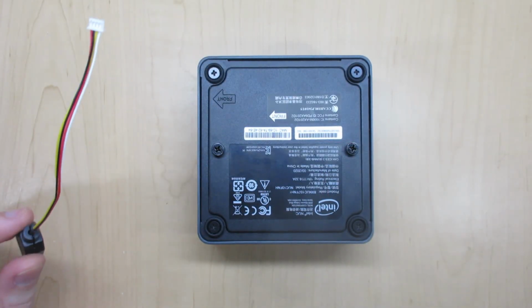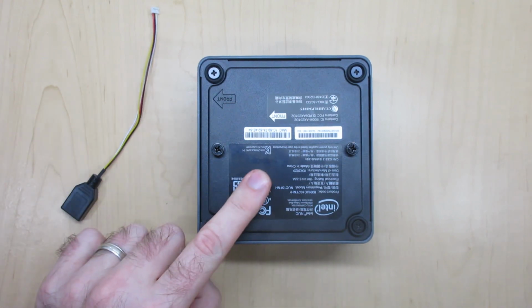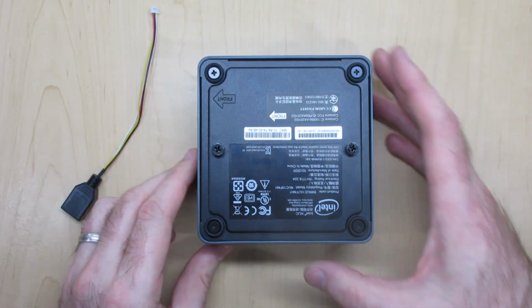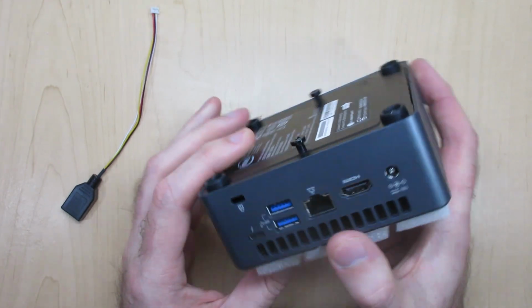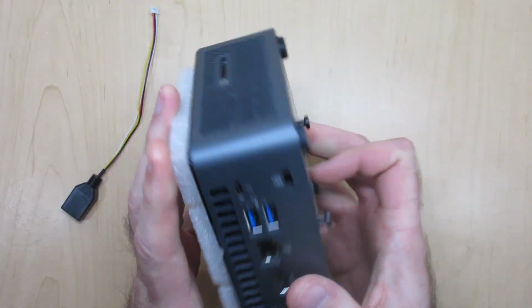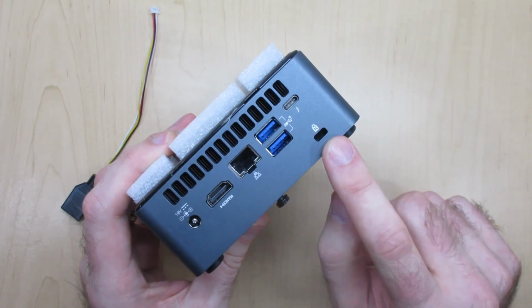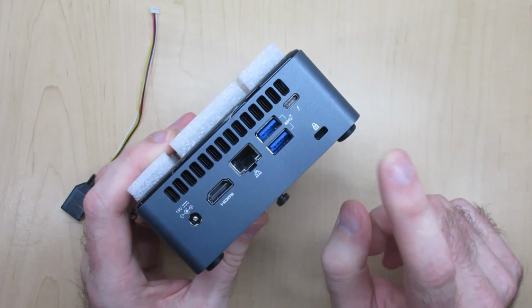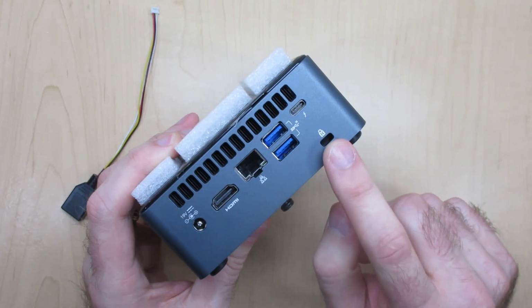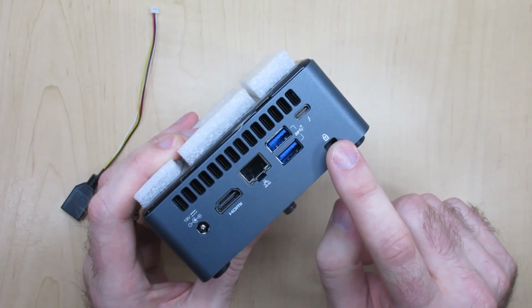So to connect this cable to the motherboard, we're going to have to figure out a way to get it inside this box. And I was looking along the sides of this computer, and I noticed that the easiest way to get this in here is to route it through this lock port. I'm not planning on locking this thing anytime soon, so this is a perfect way to get the cable in there for my use. There are a couple other ways to do it as well.